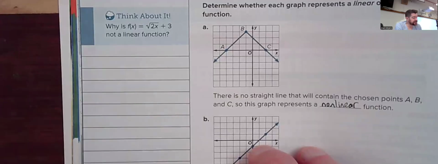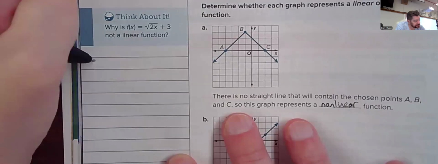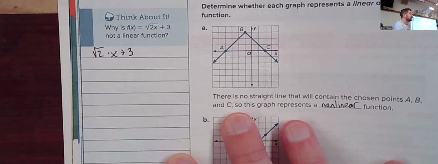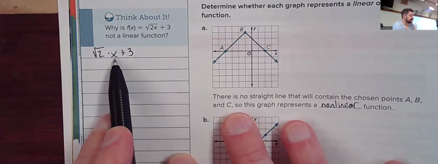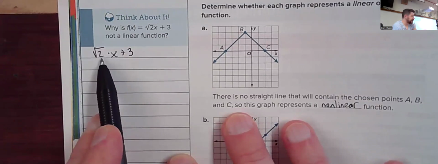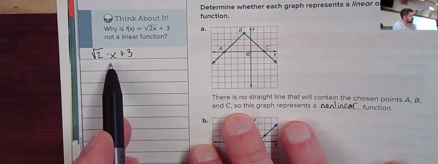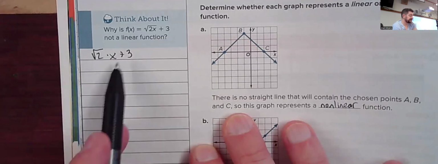Now, if it was like the square root of 2 times x plus 3 like that, we'd be good. Because the x would be by itself, not underneath the square root. If the x is underneath the square root, it is not linear. If it's outside the square root, it's just x, we're good. So yes, linear, no linear.